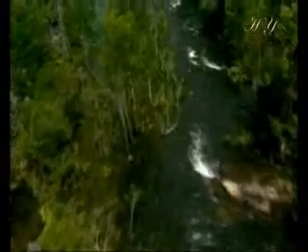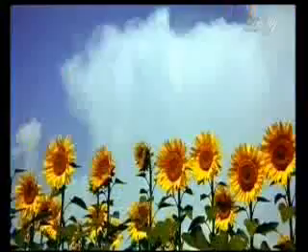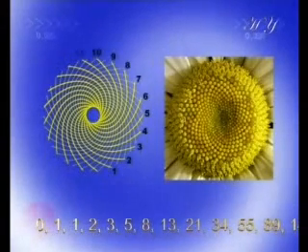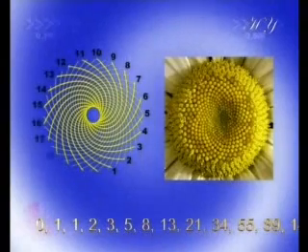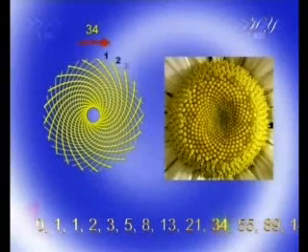Other proofs of creation involving the golden ratio include some flowers, seeds, and fruits. The sunflower is one of the finest examples on this subject. If you pick up and examine a sunflower, you will see that its seeds are arranged in spirals. And if you start to count all the seeds in the spirals turning to right and left, you will find 2 consecutive numbers from the Fibonacci series.